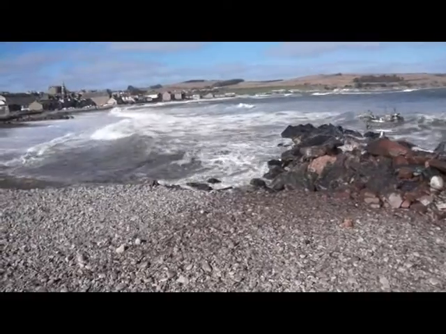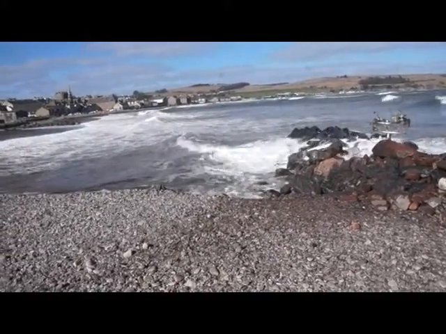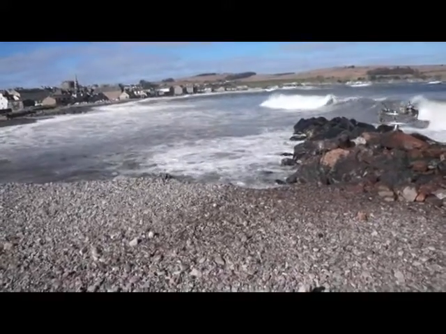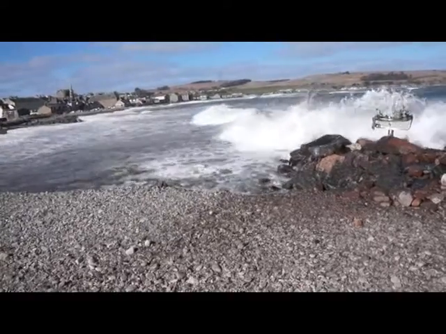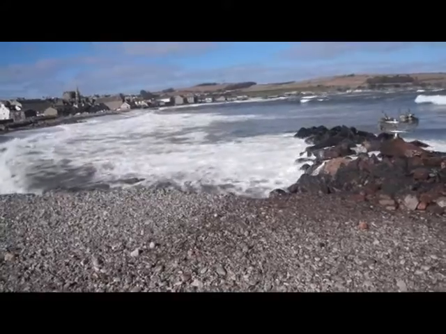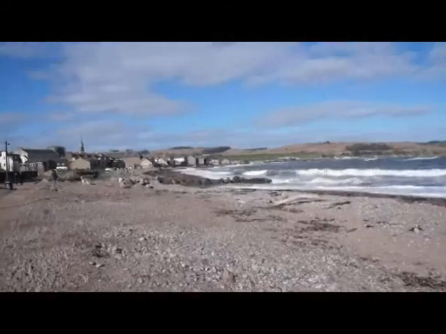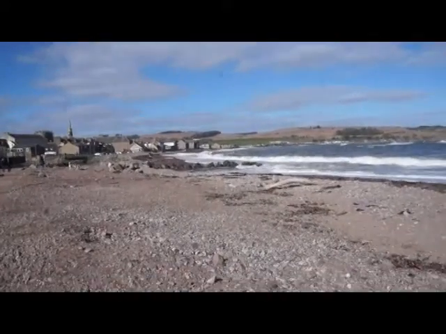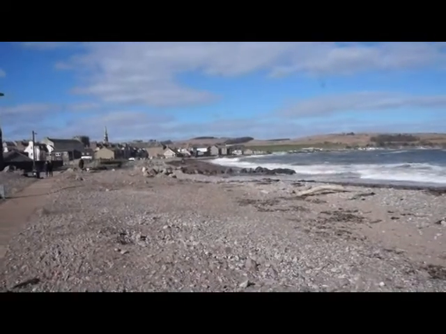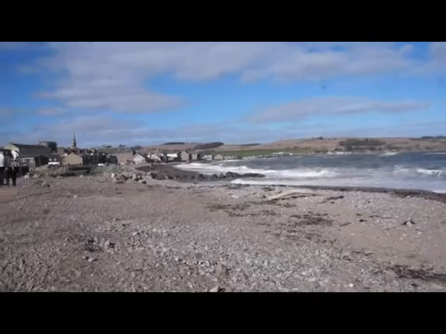The angle that the waves are flowing onto the beach today means that the river mouth is at its most exposed angle. Now we're just looking along towards the Cowie end of the beach with the Carron River mouth in the foreground and the obvious white water rolling onto the beach all the way along.